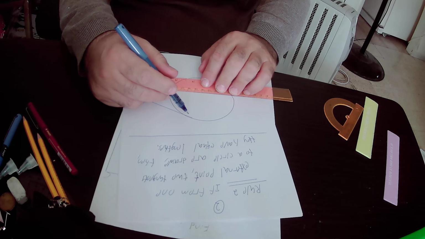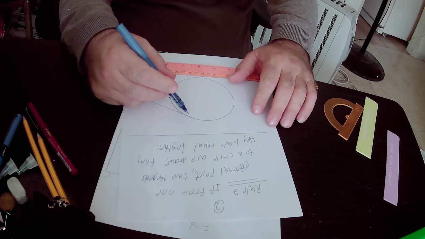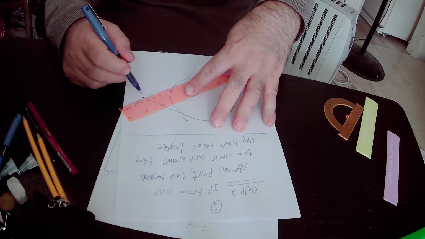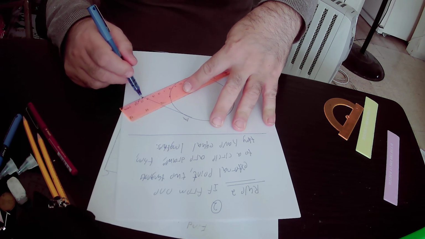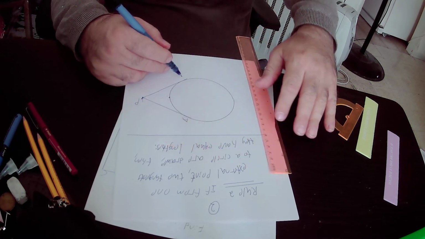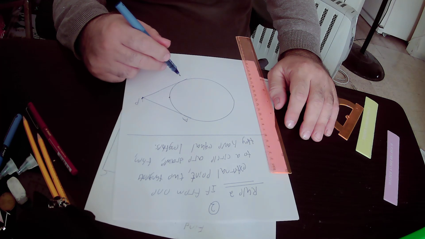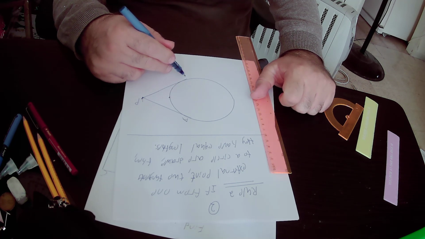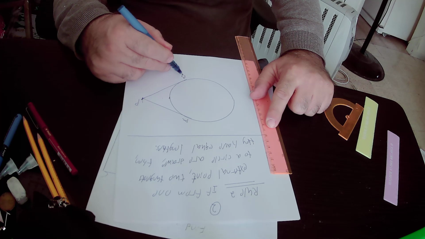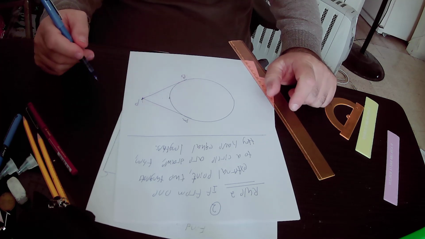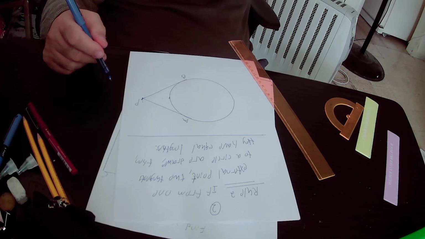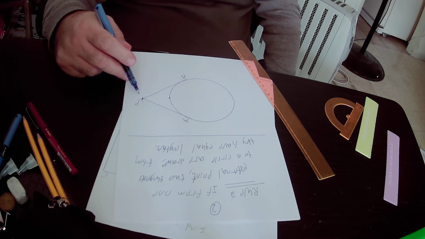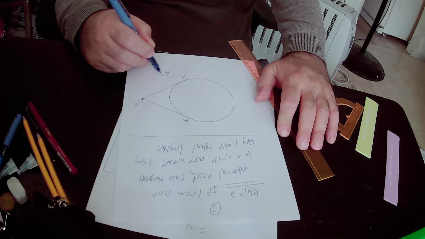Let's define the touching point between the tangent and this circle as point A, and you draw also a second tangent to this circle, and let's define the touching point between this circle and the tangent as point B. So according to rule number 2, the lengths of these two tangents that exist from the same external point, that is to say from point P, are equal. So that is to say AP equals to BP.